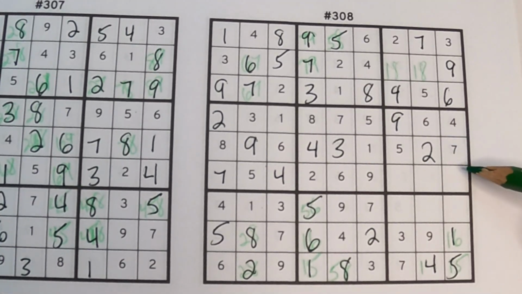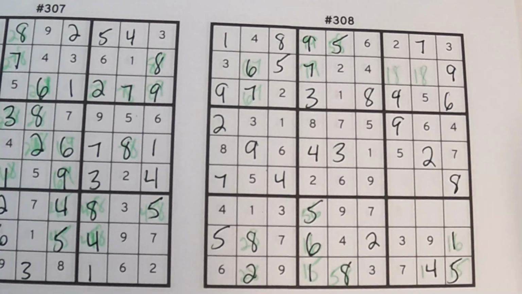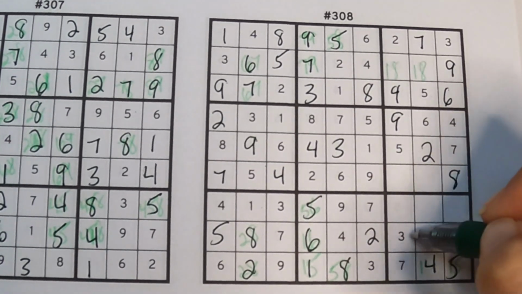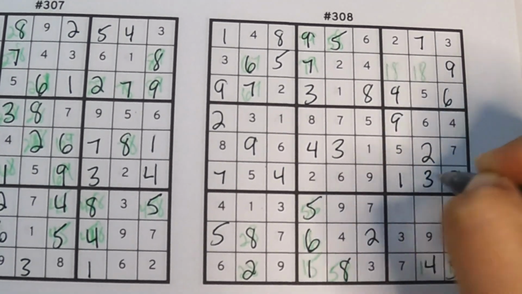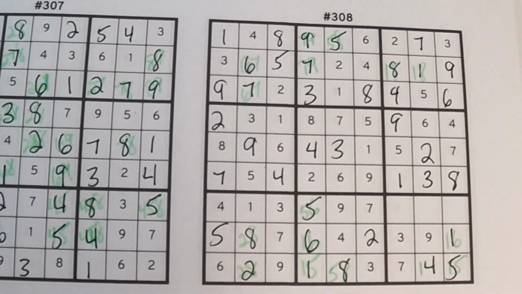For this box, we're missing 1, 3, and 8. We've got 1 and 3 here, so this is our 8. 3 here, so 1, 3. That 1 makes this our 8, 1.